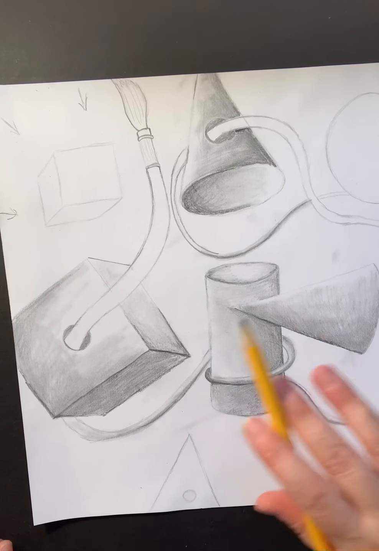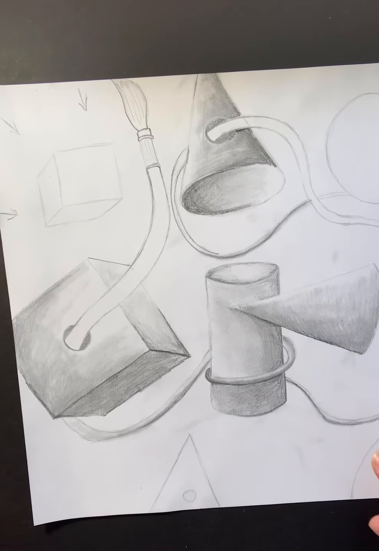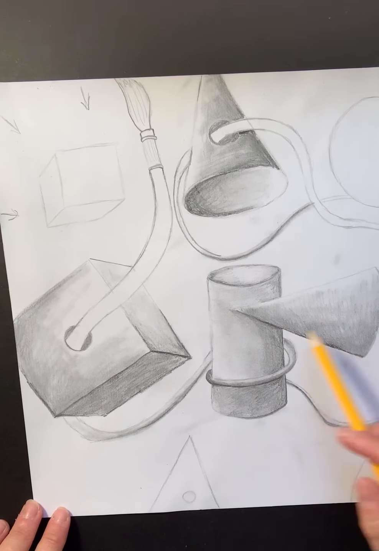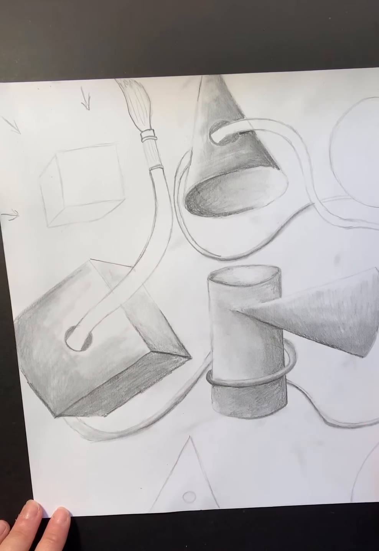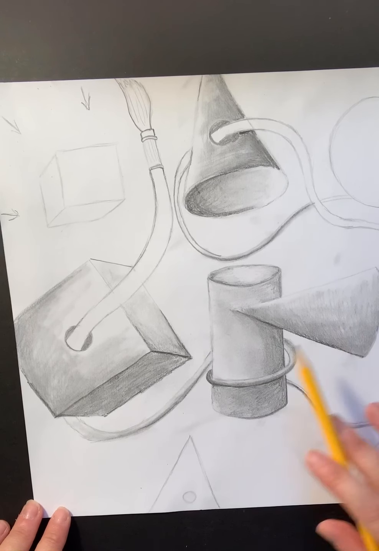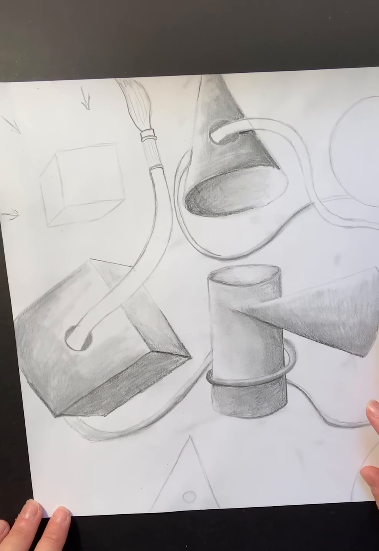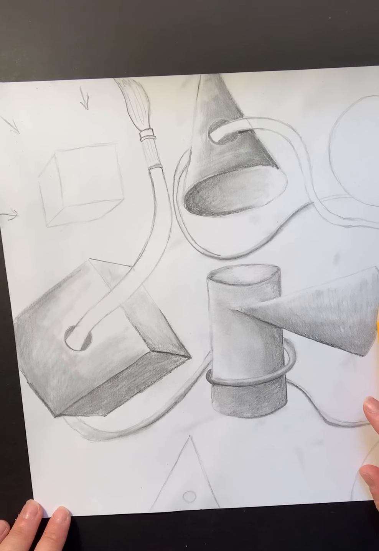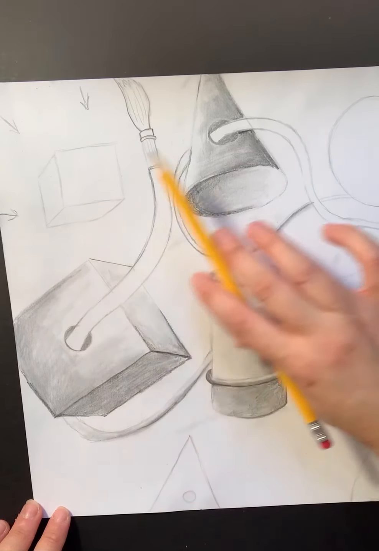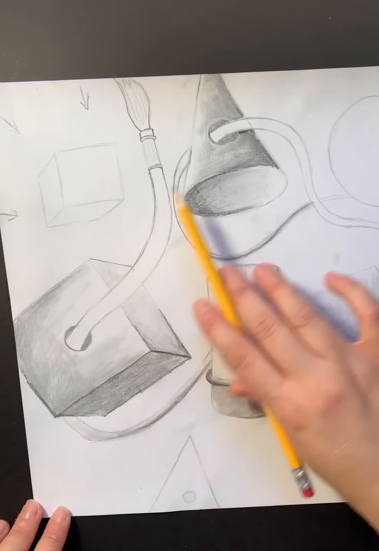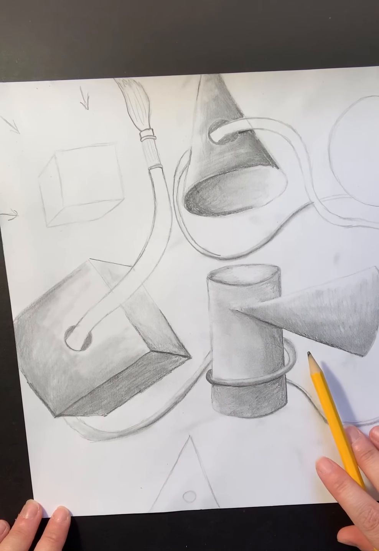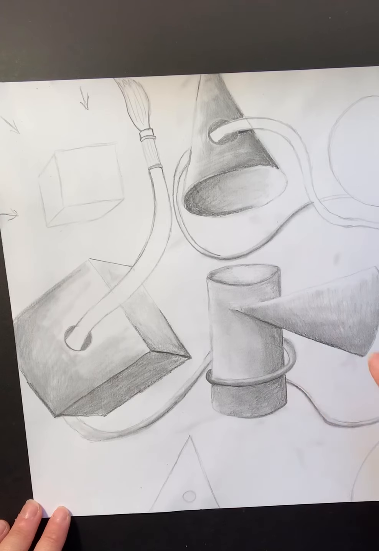So now that we are at stage 3, we are focusing on applying value to make our forms look more realistic and three-dimensional in our composition. So at this point, you want to make sure that you have the following. You have at least 7 to 8 forms in your drawing that you drew already.